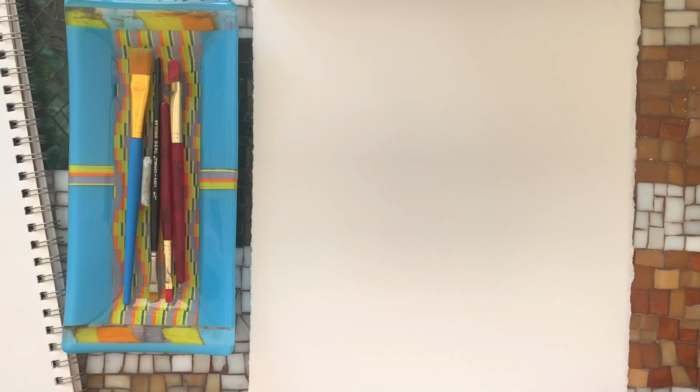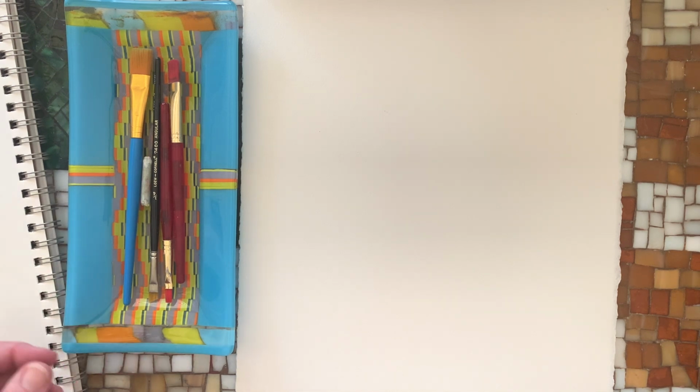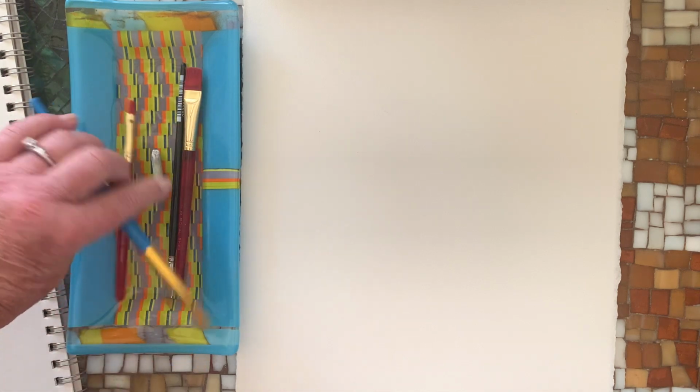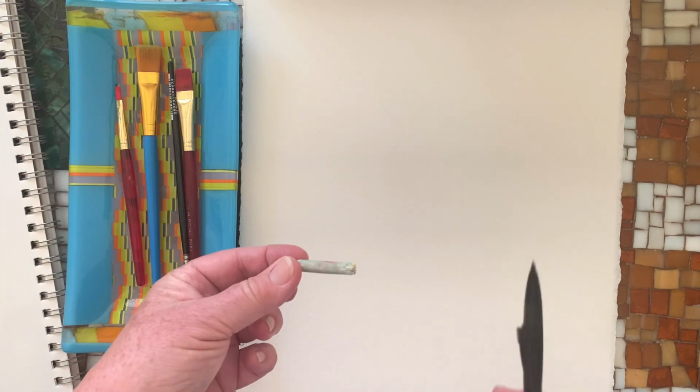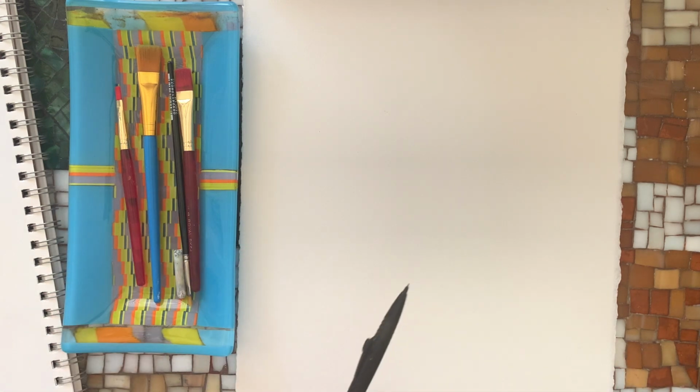For this lesson, we're going to need a stiff board paper. You can use cardboard, you can use poster board, but you don't want something like typing paper or computer paper because it just won't hold up to paints. You're going to need your paint brushes, an eraser, a pencil, and some acrylic paint.